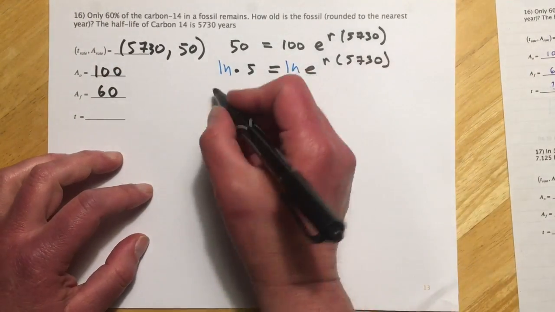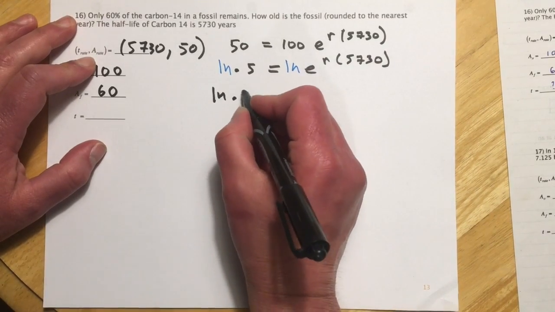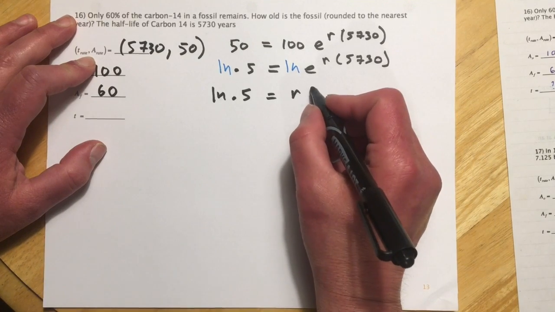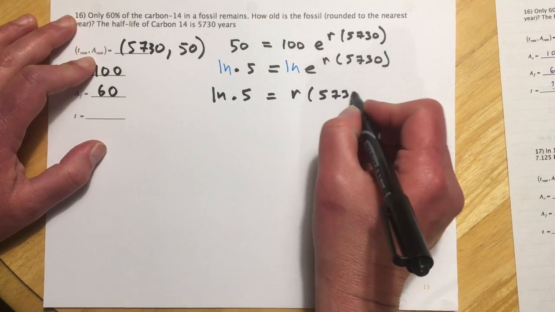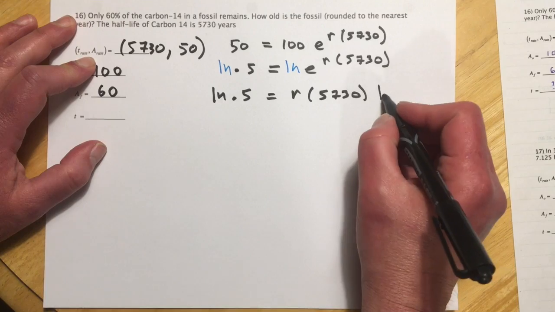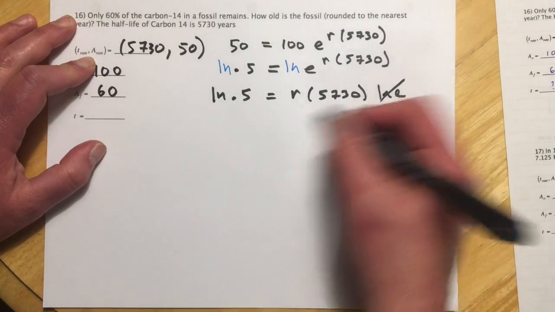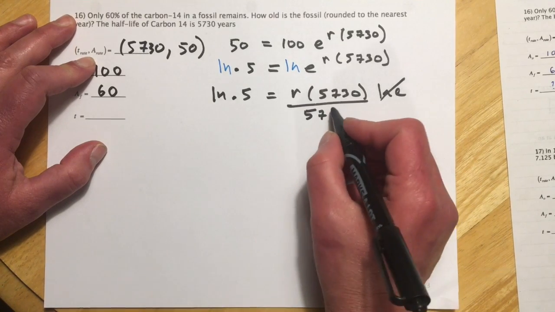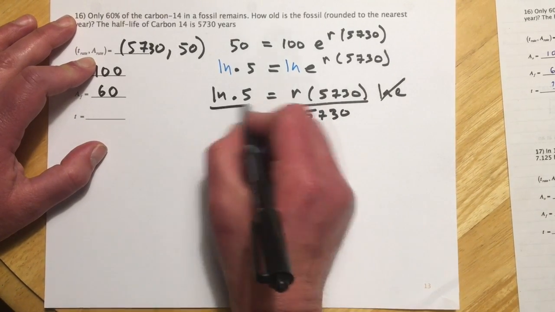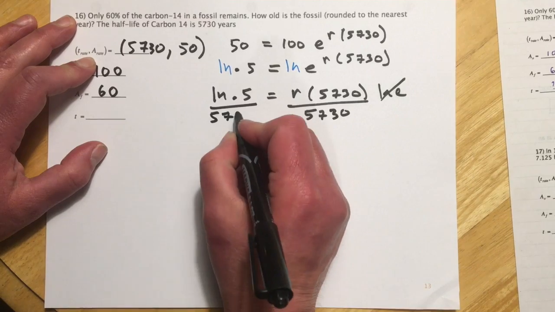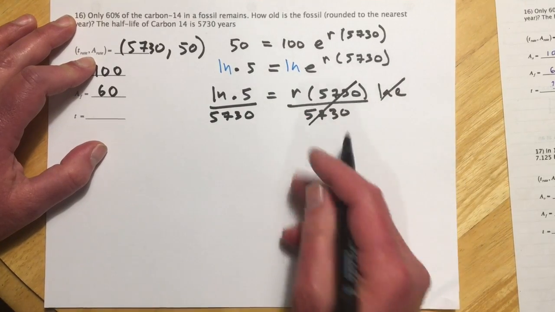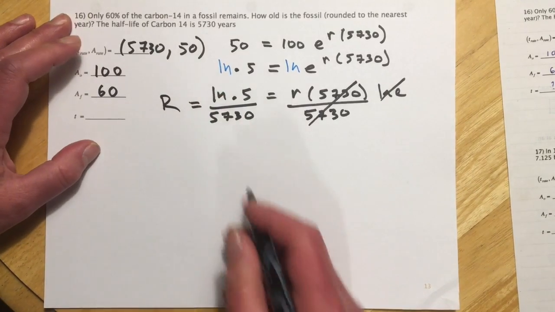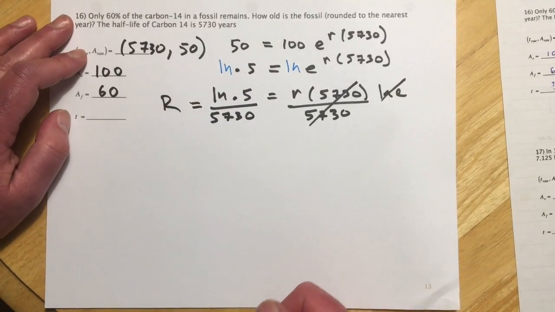That allows the exponent to come in front again. This whole solve gets very repetitive after a while. And then ln e again is 1, so that drops out. I can divide that over, and that cancels. And so that's r, so again I'm going to call that big R just so I don't have to write that.